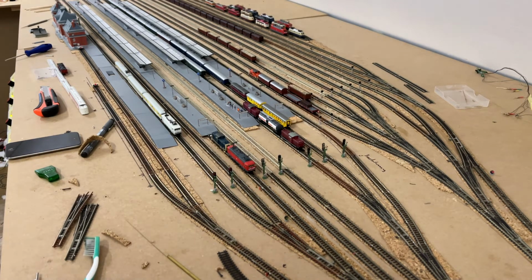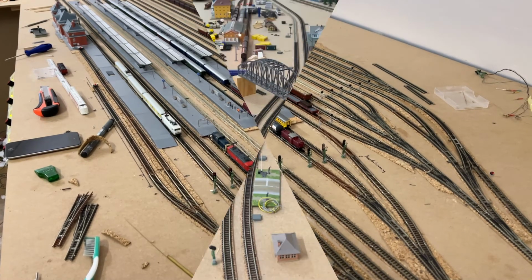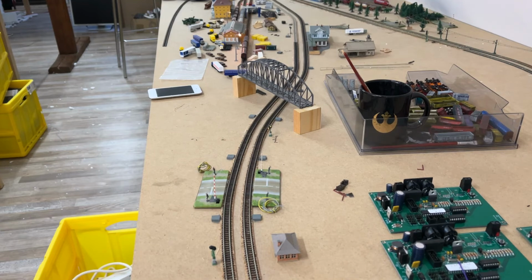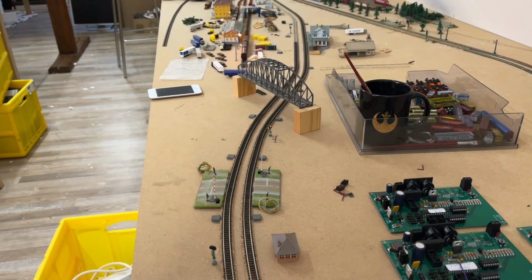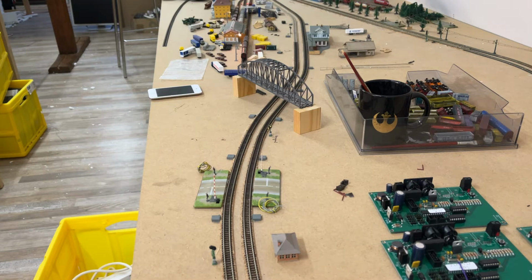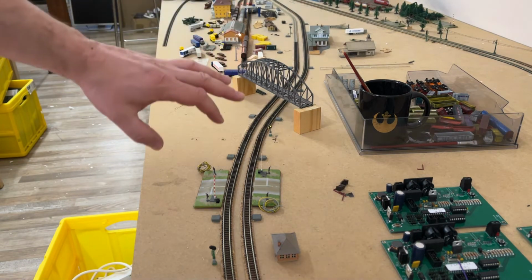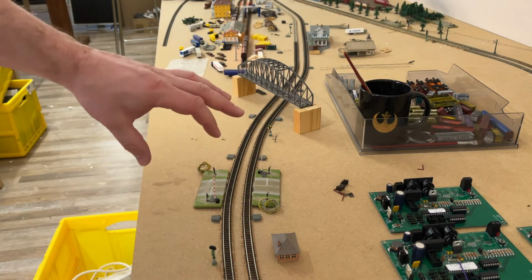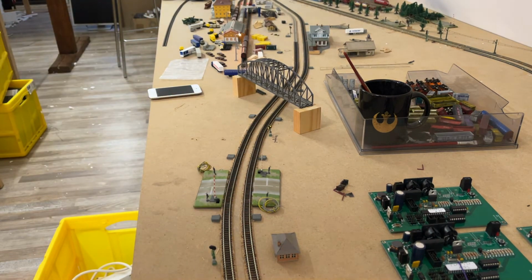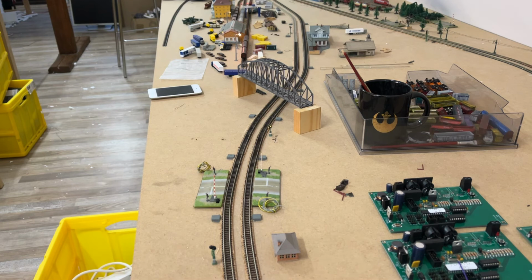So let's go to the next. These tracks are right behind my main station, and also here I have the sensors, and so I have to make the connection from the sensor to the track. But I will show you on the paper why and how.